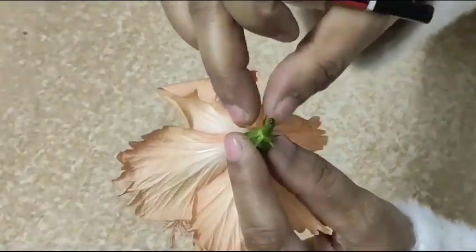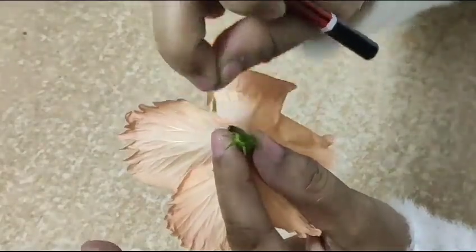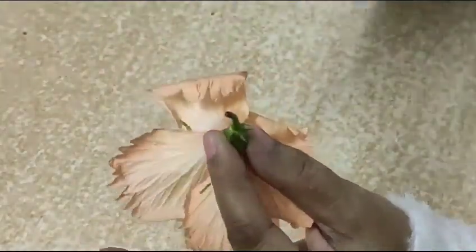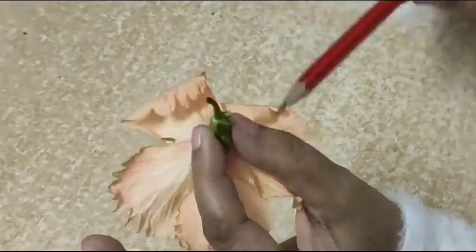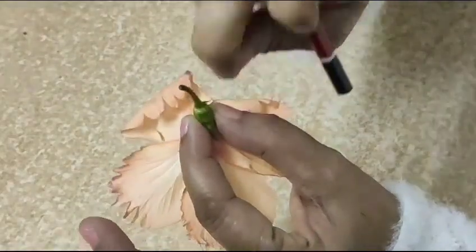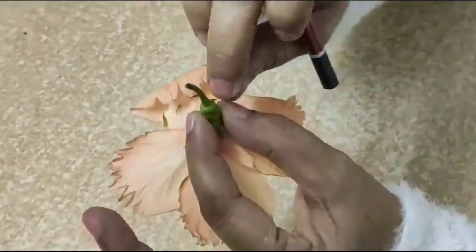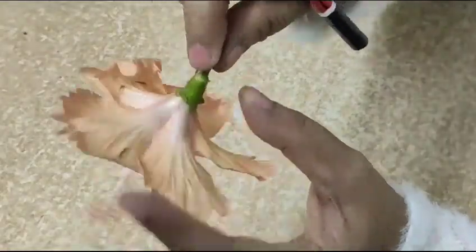So this is known as calyx. I am taking out this part to show which is calyx. These are calyx. Calyx is the botanical name, and in English we say this is sepal. These are sepals, green in color, small leaf-like structures. This is the stalk of the flower.